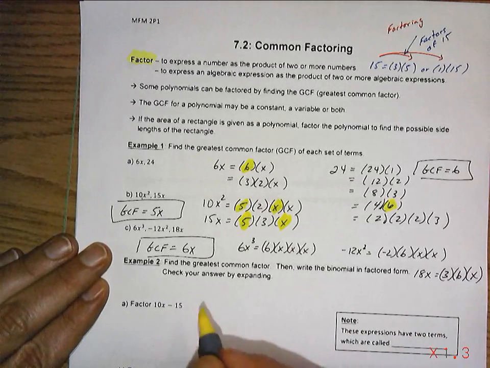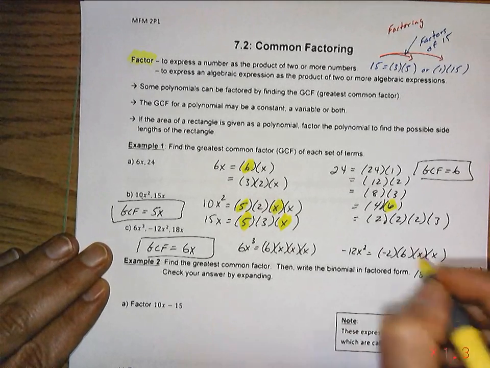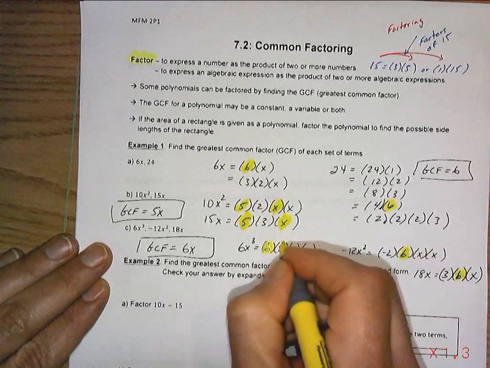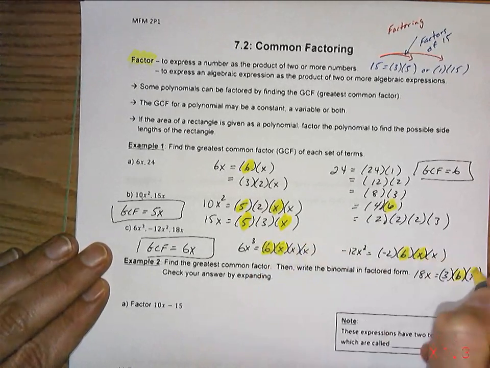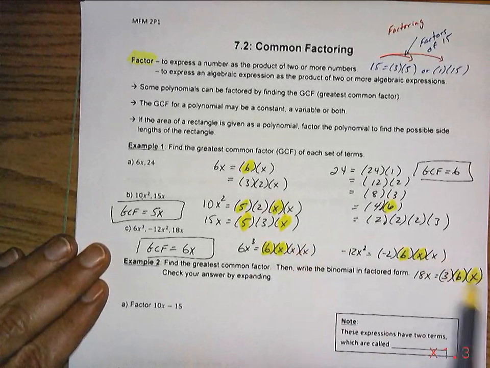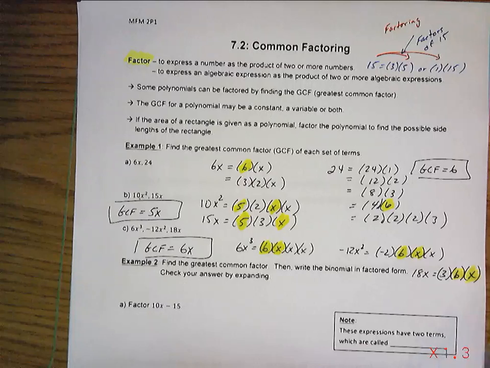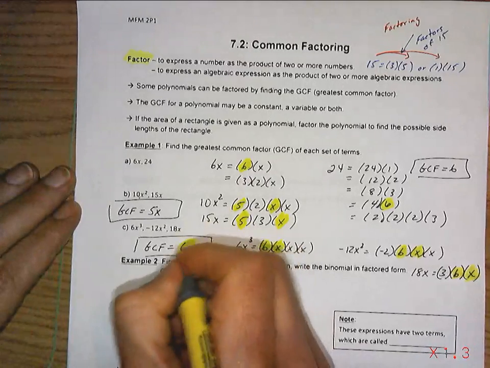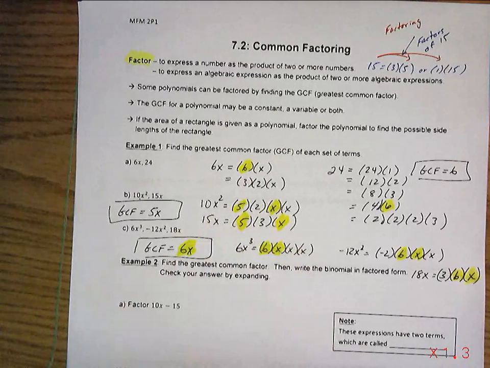Let's look for what's common in all 3 of them. I have a 6 definitely, that's easy to see. And all 3 of them have 1x. This one has more, this one has more, but this one only has 1. So the greatest common factor that can come out of all 3 is going to be 6x. All right, I'm going to stop there and then we'll do example 2.